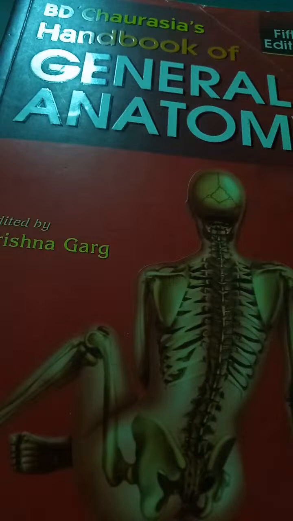Number 7, integumentary system, meaning dermatology. Number 8, digestive system, gastroenterology. Number 9, urinary system, urology. Number 10, reproductive system, andrology.